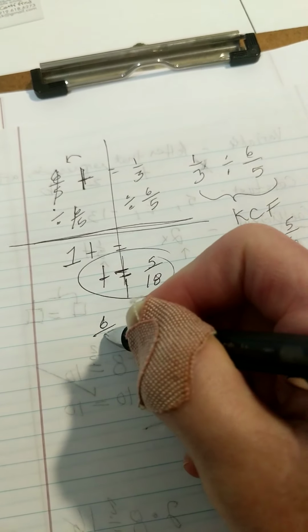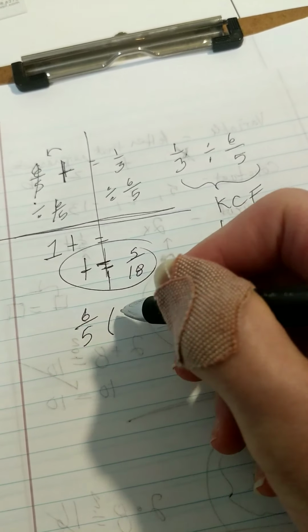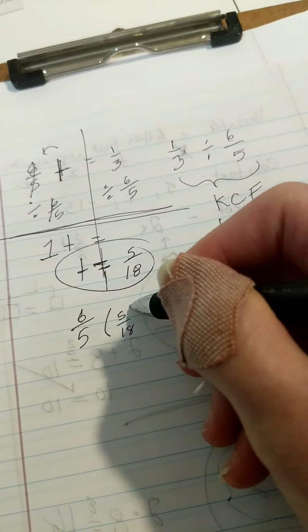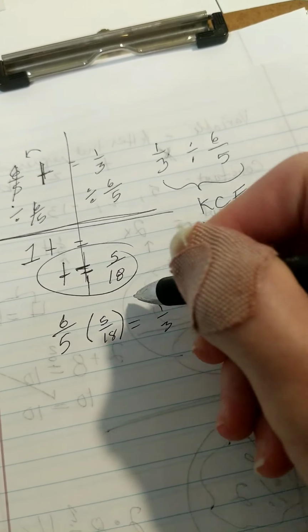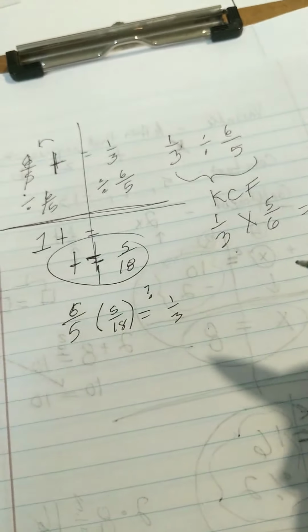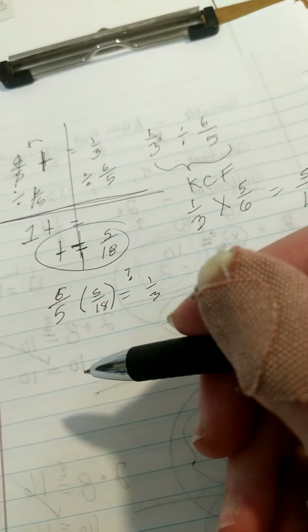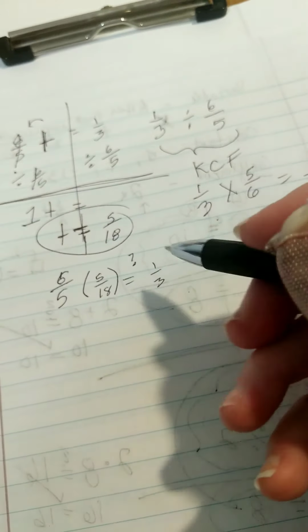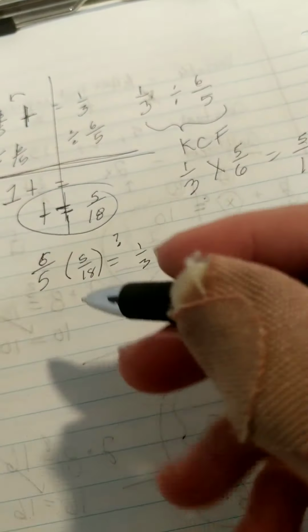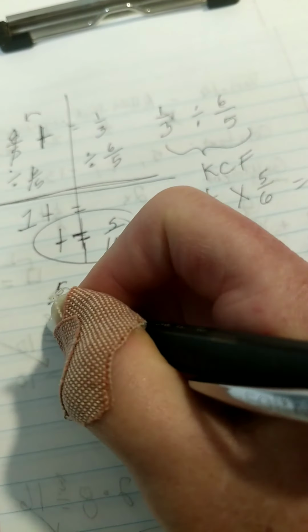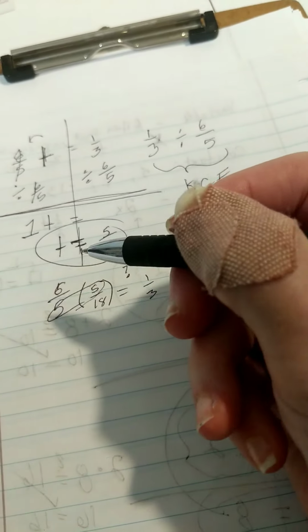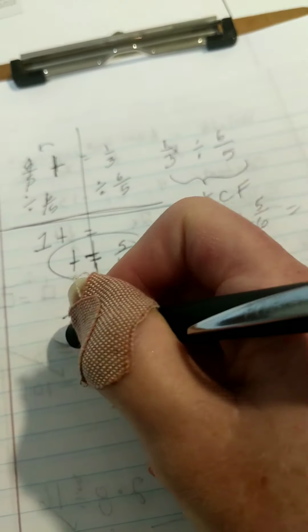Okay, to check ourselves, plug it back into the original equation. 6/5 times 5/18. Does it equal 1/3? You can go straight across, and 6 times 5 is 30, and 5 times 18, I don't know off the top of my head, and then you would reduce that, and it should equal 1/3. But hopefully you remember about cross cancel when you're multiplying fractions. 5 divides into 5 once, and 5 divides into 5 once.